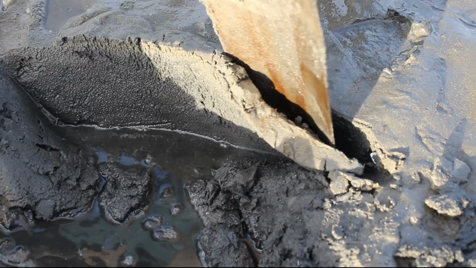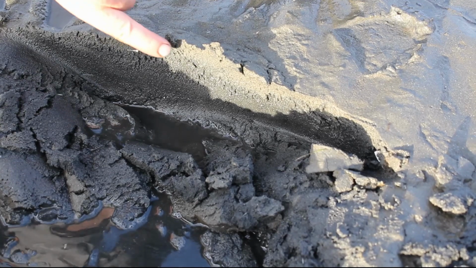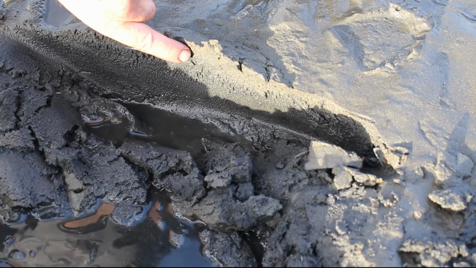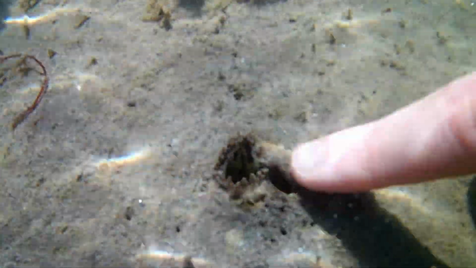If you scoop out some mud with a shovel, you can see exactly how thin the oxygenated layer is by where the mud goes from brown to black. Long siphons and deep burrows allow clams and other animals to live deep under the oxygenated layer, where predators cannot eat them, just stretching their siphons up to feed and breed.